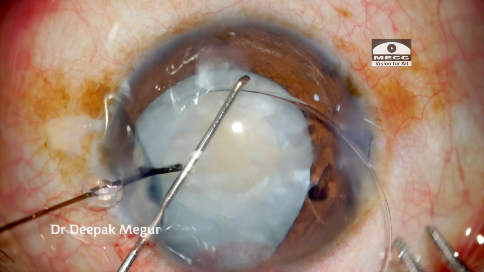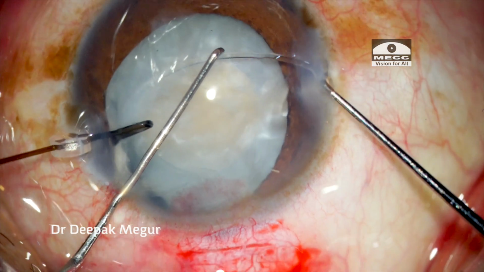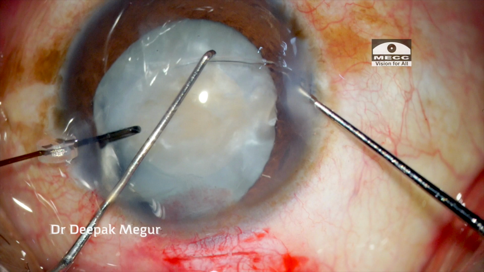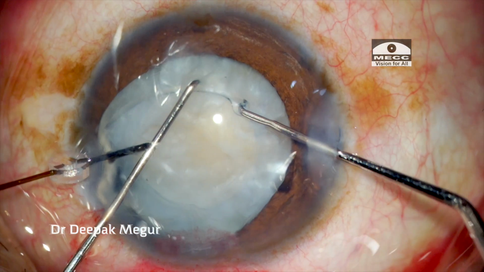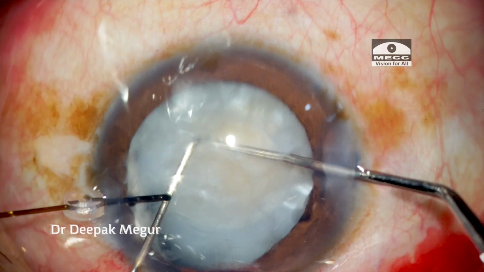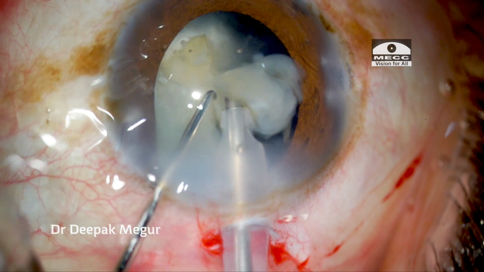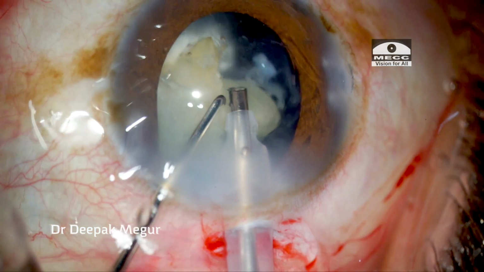The point to note here is the direction in which the CTR is being threaded and its orientation with respect to the zonular dehiscence. This is very critical for us to understand because we want to support the area of the zonular dehiscence first before moving the ring around and supporting the other quadrants. So once the ring is placed, again we are emulsifying the nucleus and the case is done.